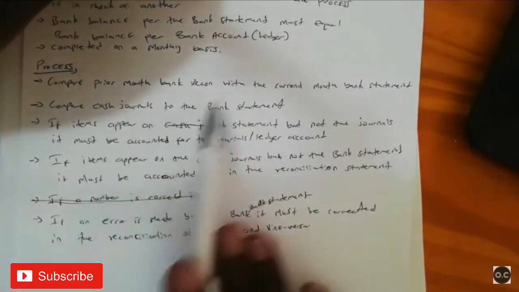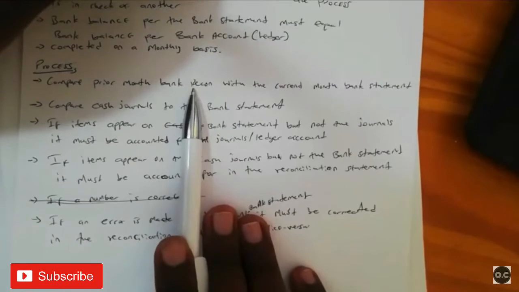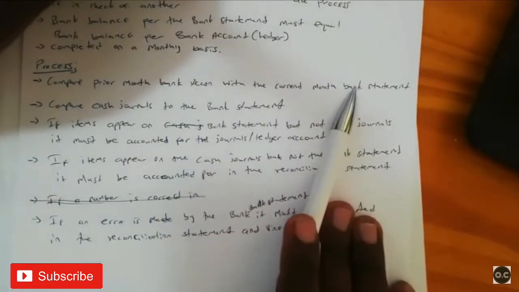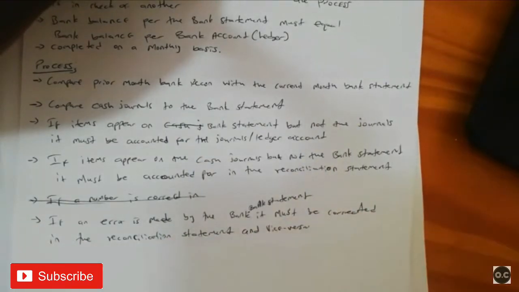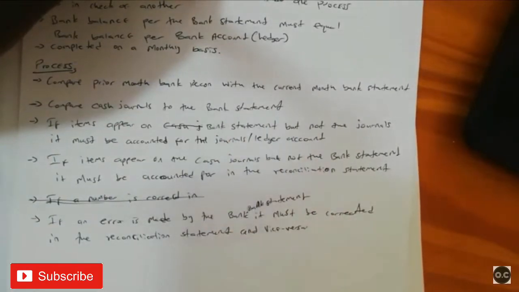Once you've recorded everything, you expect that when the next month's statement comes, everything will be fixed. So you compare your bank record from last month with your bank statement for this month to make sure that everything has been fixed. That's why I always believe you should do this step first.